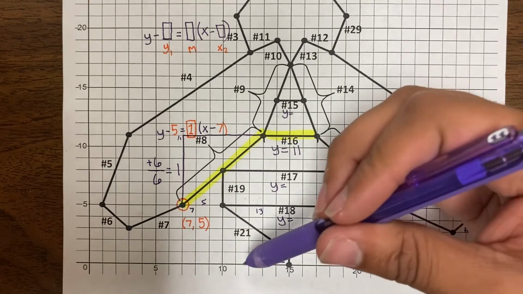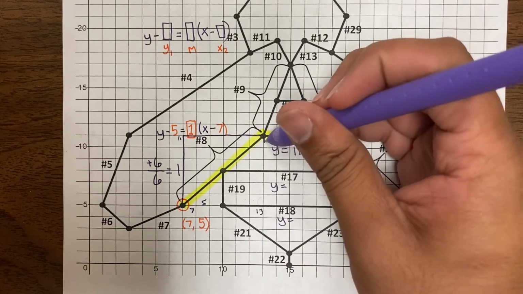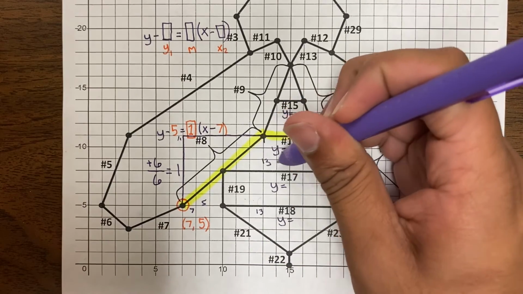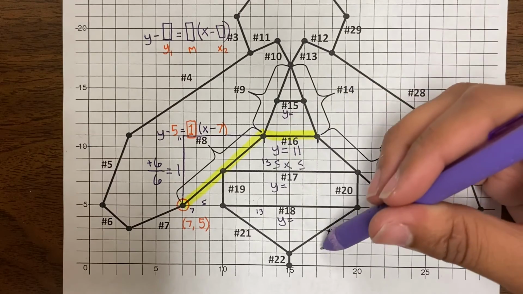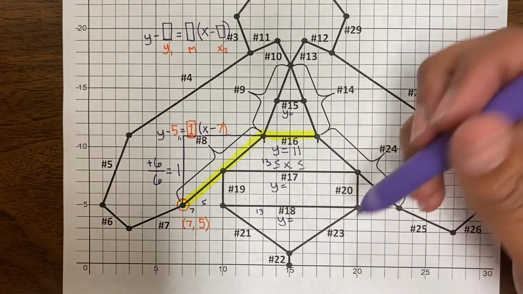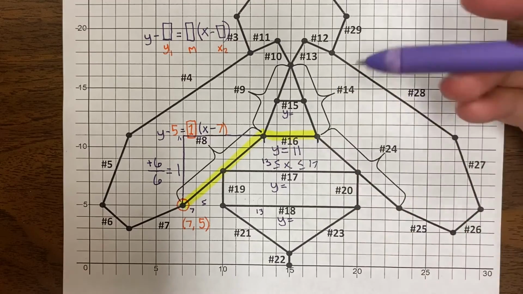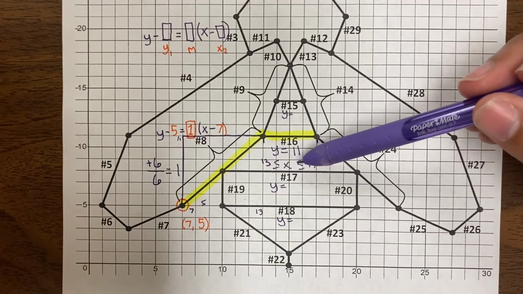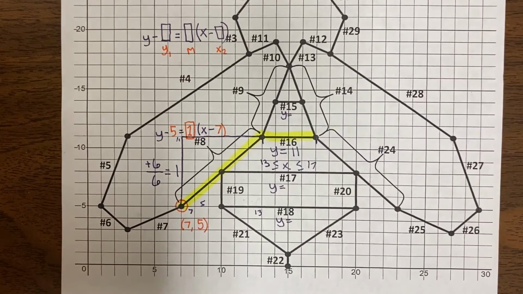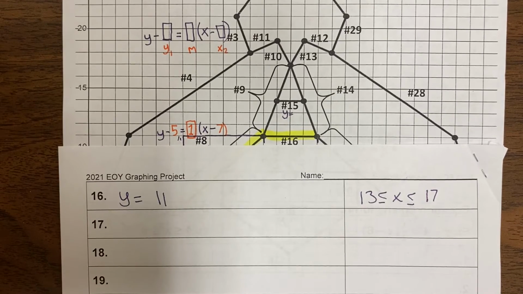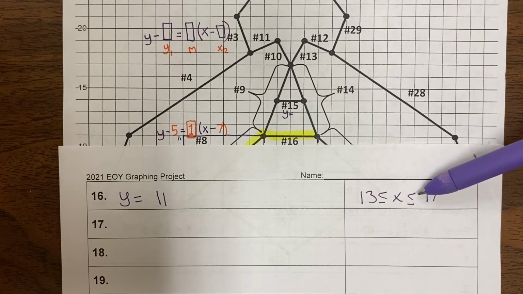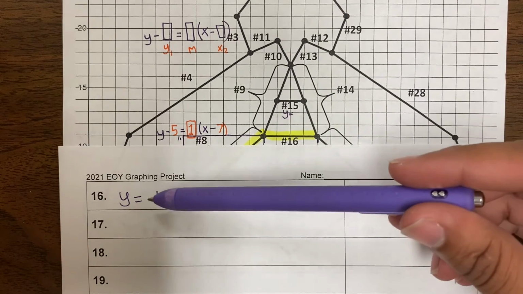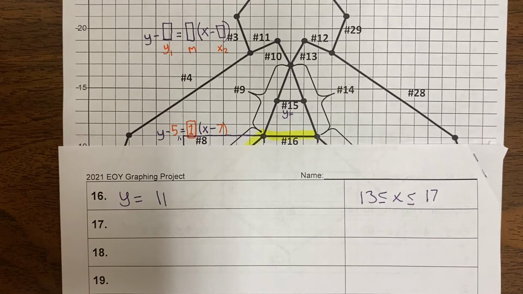And that domain is going to be 11, 12, 13. The furthest left it goes is 13. And the furthest right it goes is 15, 16, 17. So our domain is 13 is less than or equal to x is less than or equal to 17. So all of the horizontal lines, all of these lines that just go straight across like that, are only going to have a domain, and their equation is going to be y equals whatever number.